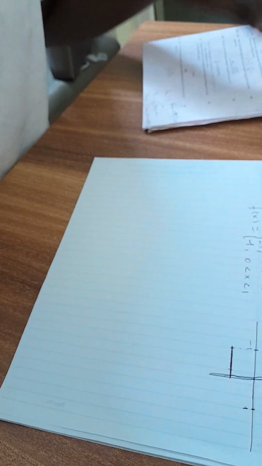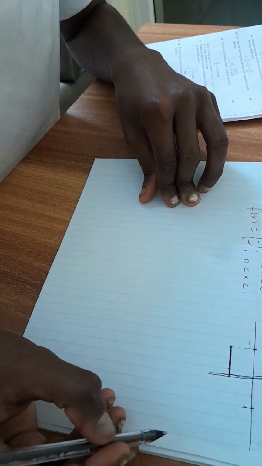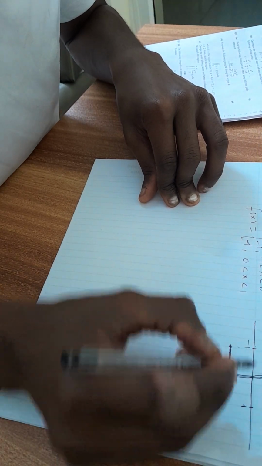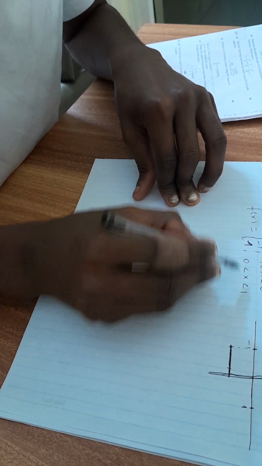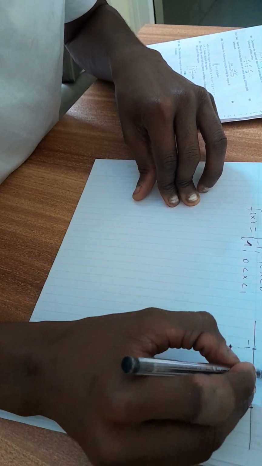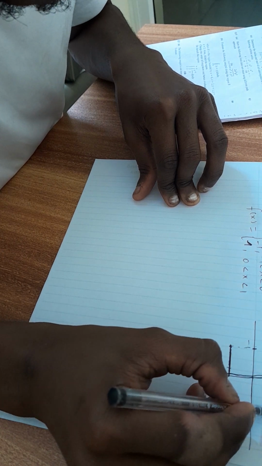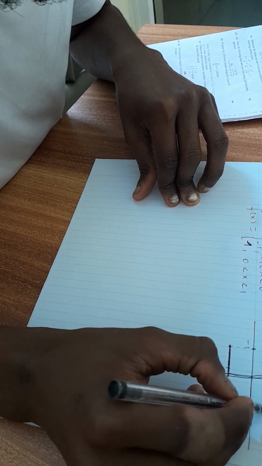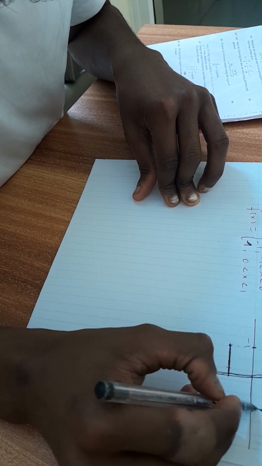This is a horizontal line in between 0 and -1 for x. And this one is equal to positive 1 when x is from 0 to 1. So positive 1 is here, and it will be a line till this point. So this is not that much complete.